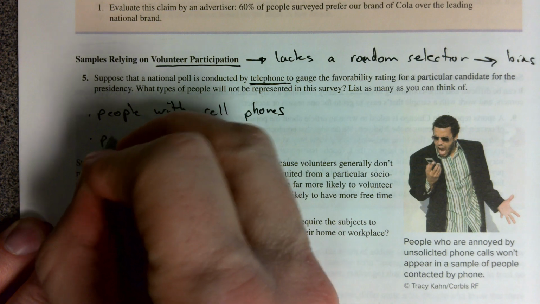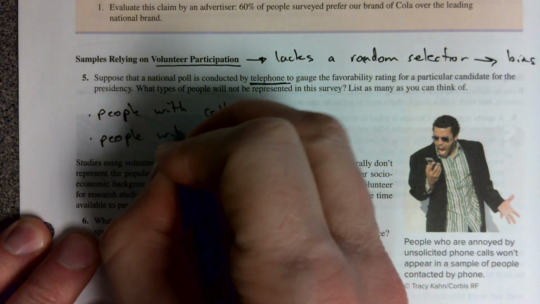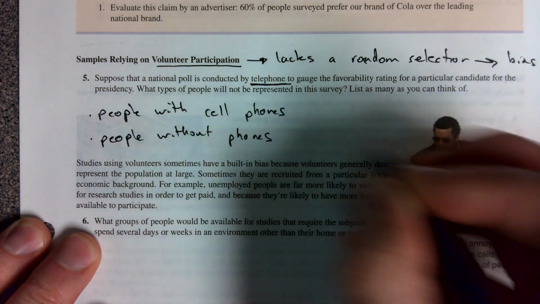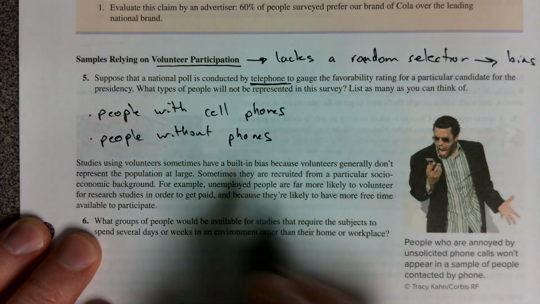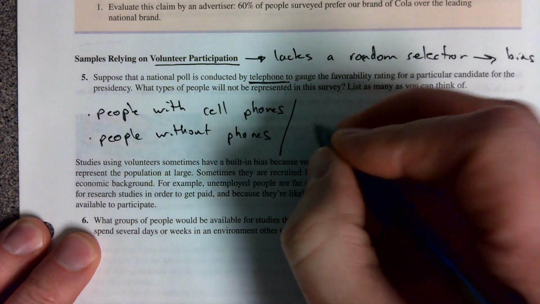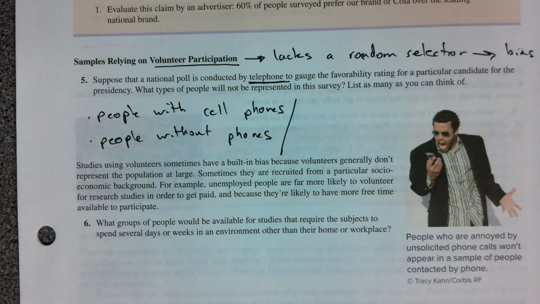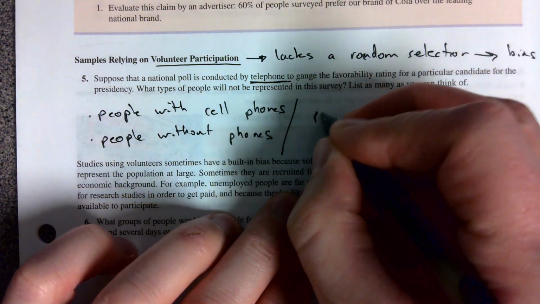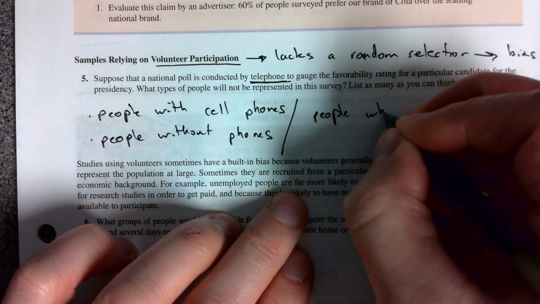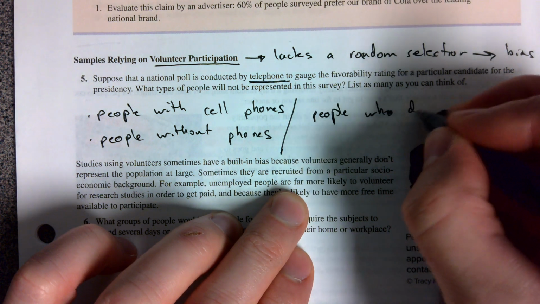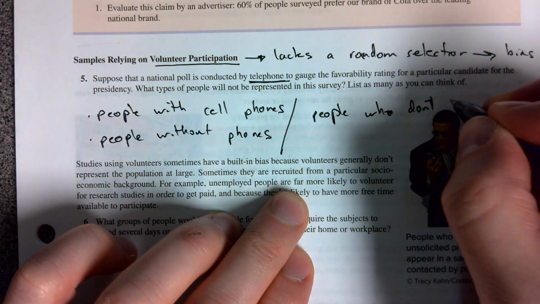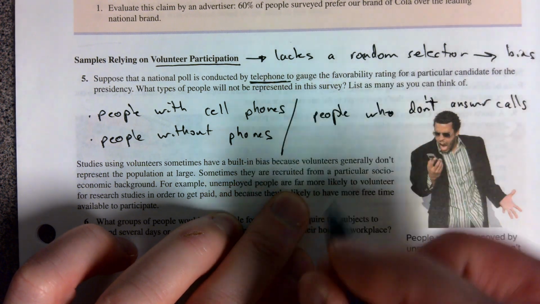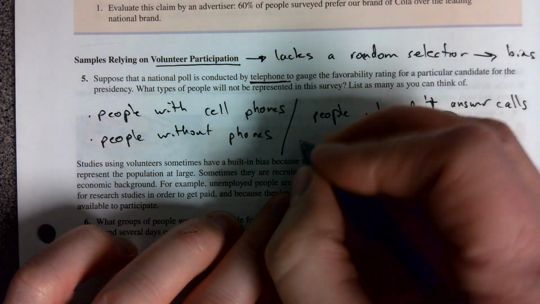And then people without phones also might not be in there. And then if we're ignoring those issues, it's people who don't answer calls from unknown numbers. And I'm sure many of us fall into this category.